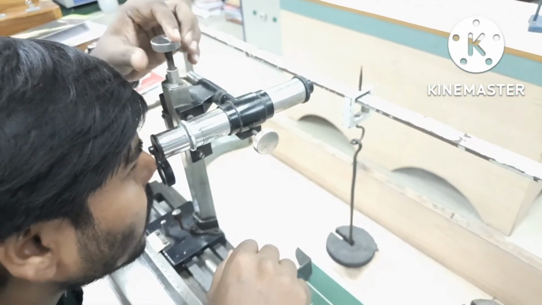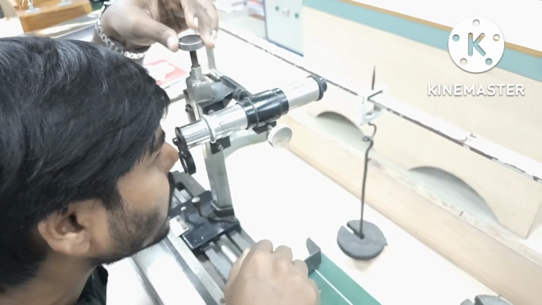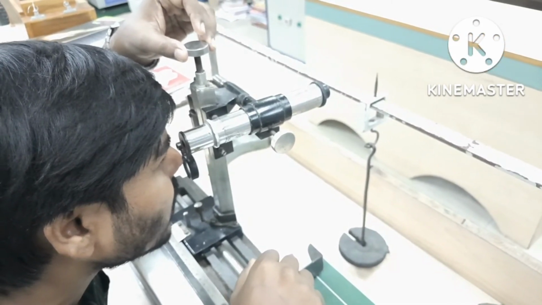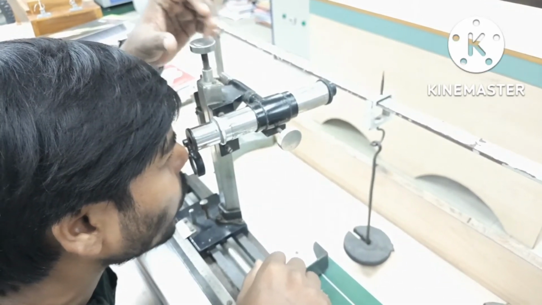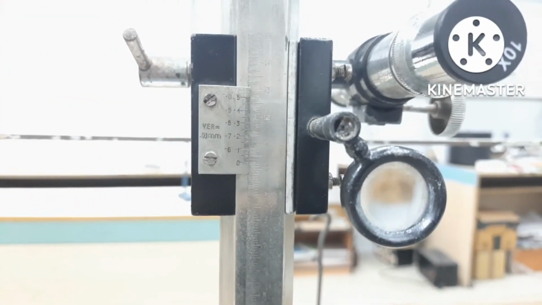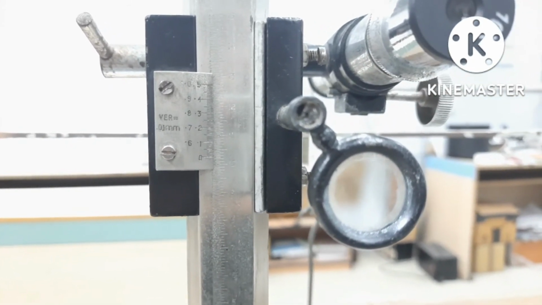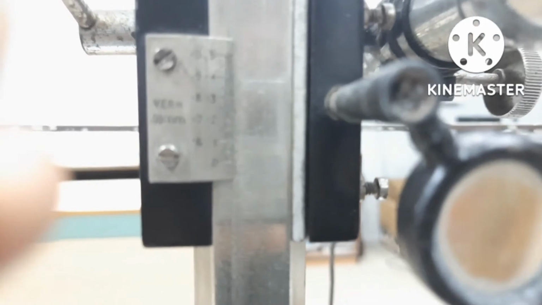I am moving very slowly using this screw, and right now it is well matched with the cross mark, and I will show you that also. You can see that after moving the travelling microscope in the downward direction, the tip of the frame is matched with the cross mark. So let's check how much depression there is after placing the load, and how to find that out. Now we will check the microscope reading, that means the main scale reading and the vernier reading. Let's check the main scale reading first.